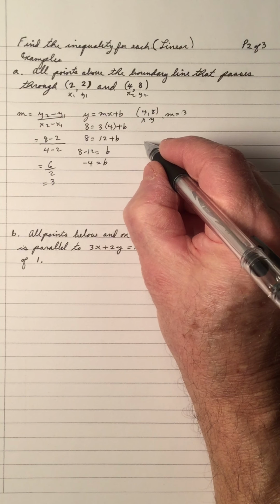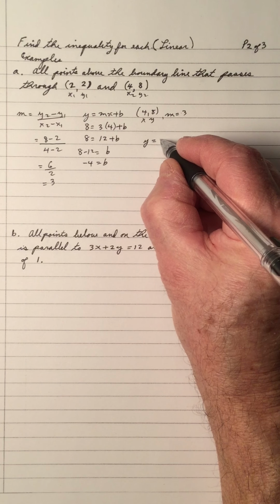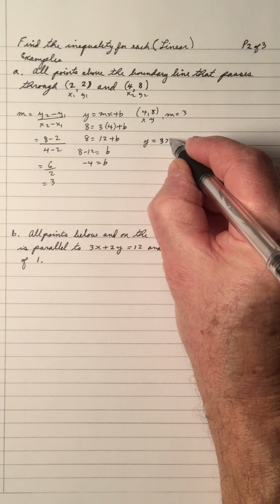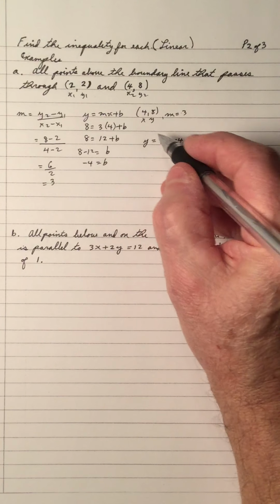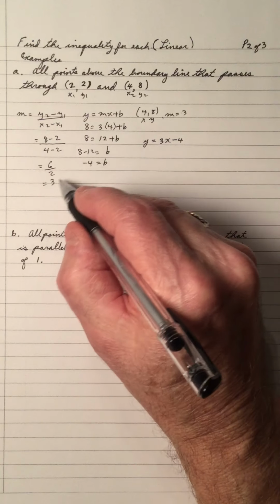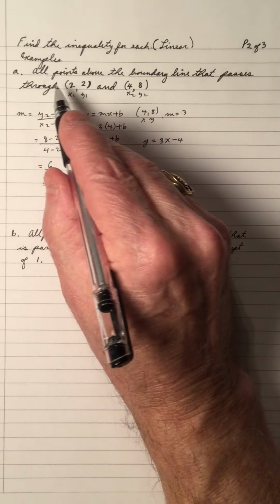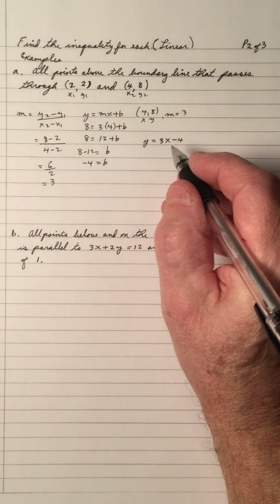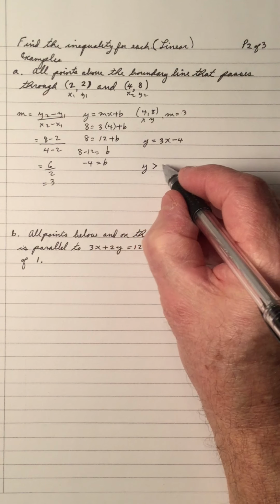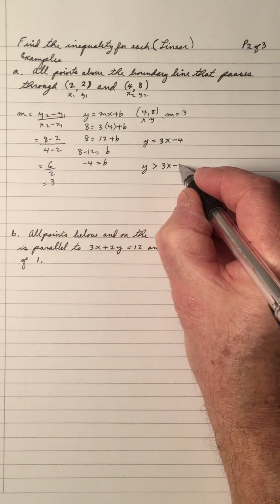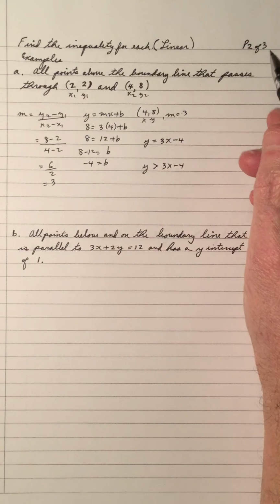So the equation of the boundary line is y equals, the slope is 3x, the y-intercept is negative 4. So y equals mx plus b. We put the slope right here. We put the b, which is negative 4, there. Now that's the boundary line. But we have all the points above the boundary line. Above is greater, and it's not on the boundary line. So that's the inequality that represents the points above this line.